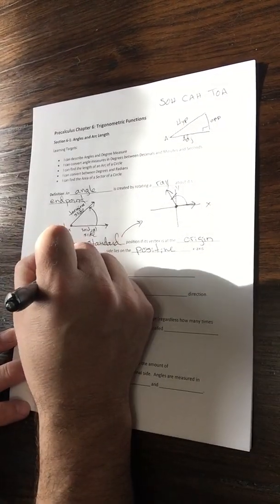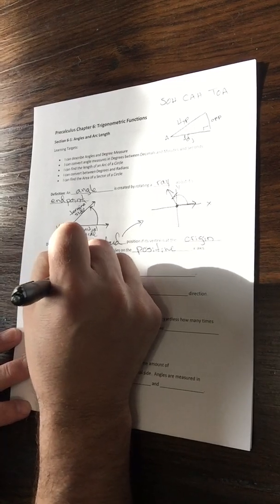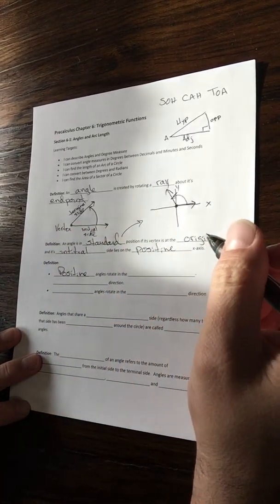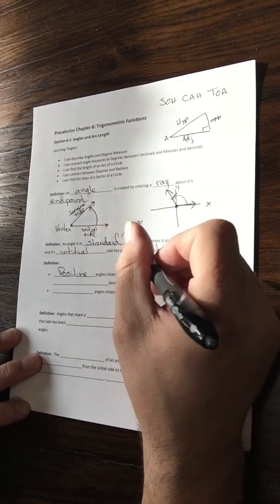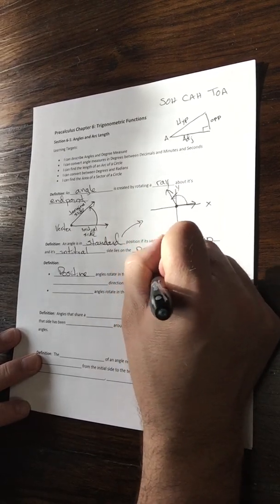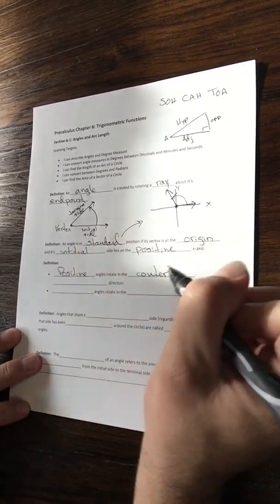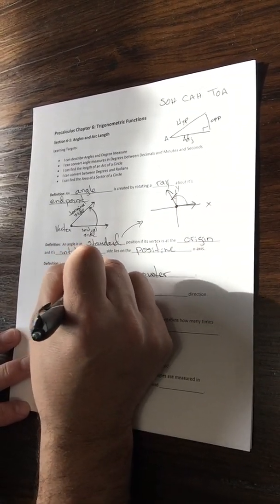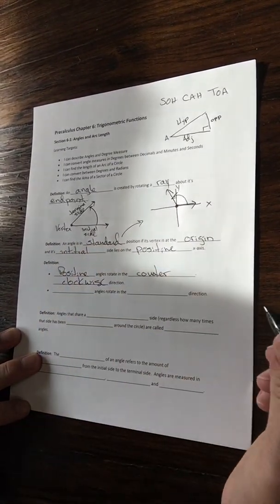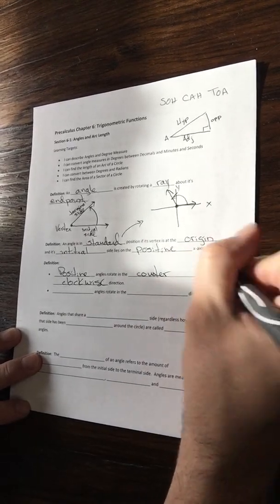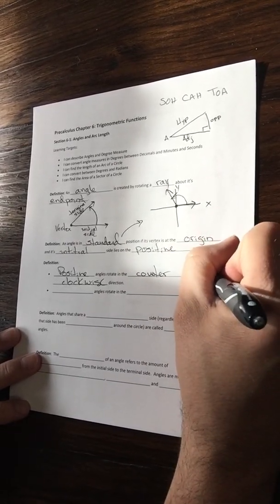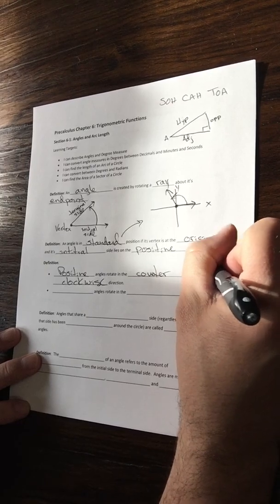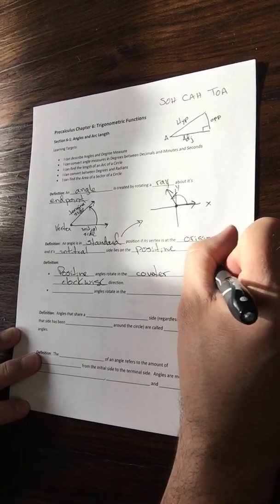Okay, some definitions. A positive angle, those rotate in the counterclockwise direction. That's not how you spell that. Counterclockwise direction. Okay, so if I have in standard position and there's my vertex, if I'm going to have a positive angle, it's got to go counterclockwise, so it opens up that way.